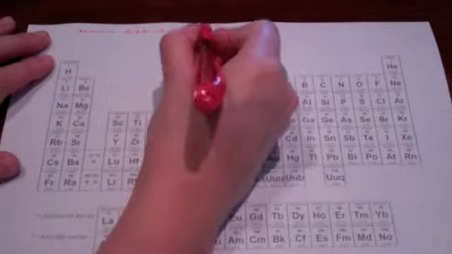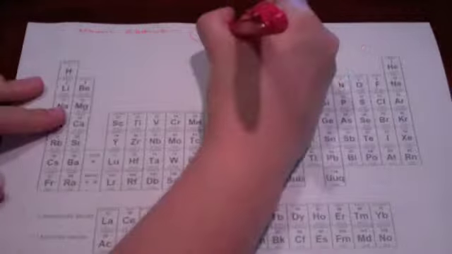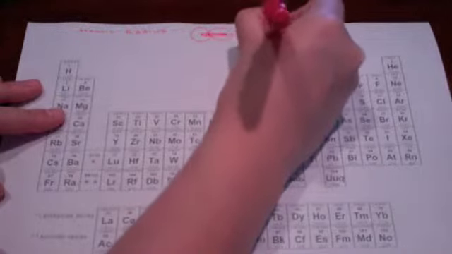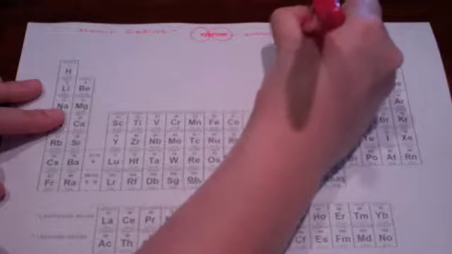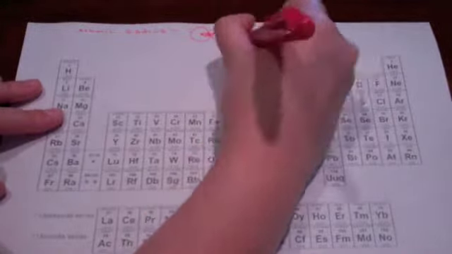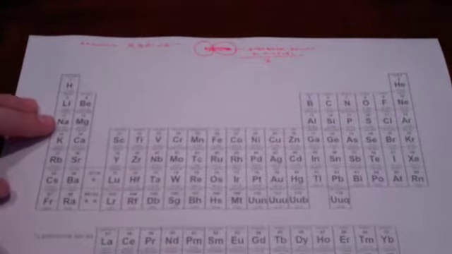So we're going to take this distance right here, I'll highlight it. So the distance between two nuclei, and then we're going to divide it by 2, and that is the atomic radius. So that's your atomic radius.